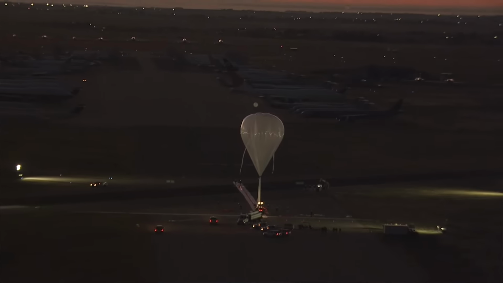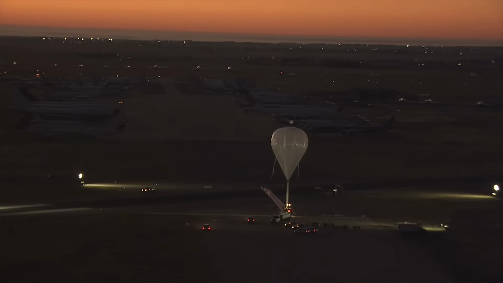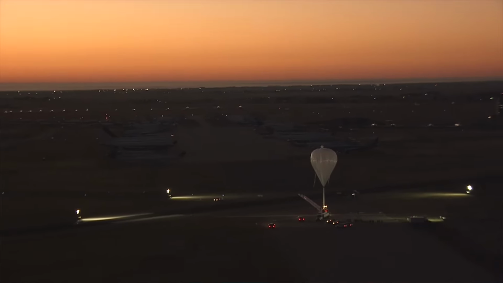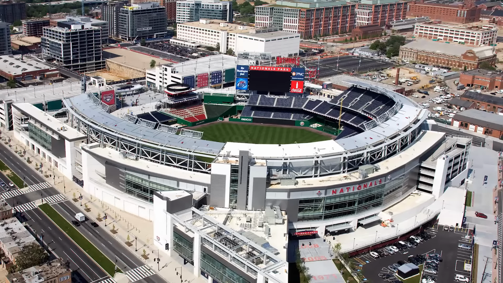Alan's balloon that he used was not just big. It wasn't huge, but it was enormous. In fact, when fully inflated, this entire stadium could have fit inside. Today we're going to be learning the science behind how that balloon got so big and the layers of the atmosphere. This is STEM in 30.